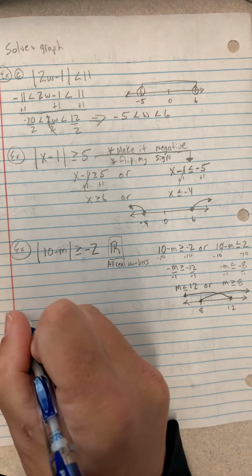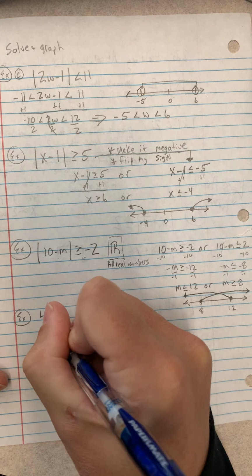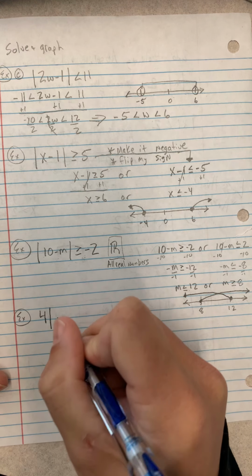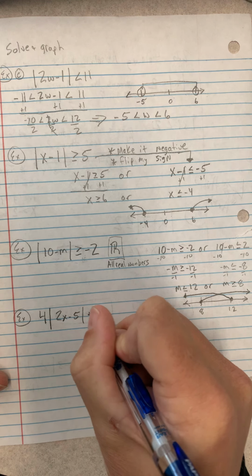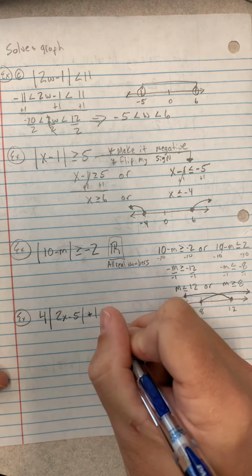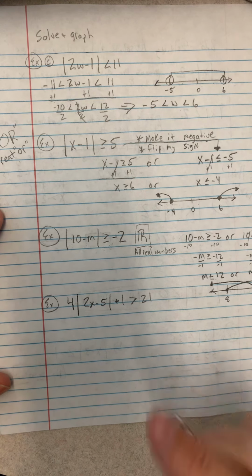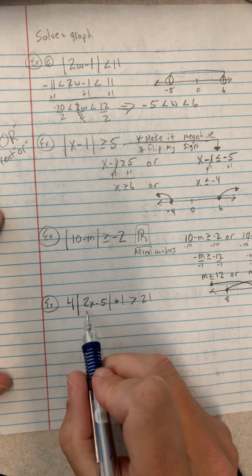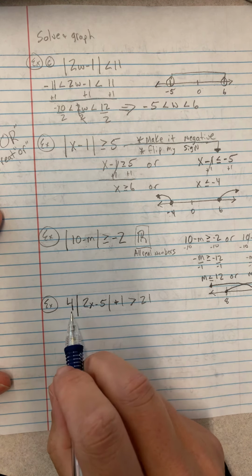Last example. We'll amp it up. These are the types of problems you're going to see more. 4 times the absolute value of 2x minus 5, plus 1 is greater than 21. My absolute value is not even close to being isolated. It's not by itself. Remember, to solve these compound ones, this whole thing is one unknown. We keep this together. We do not distribute that 4. Do not distribute that 4.